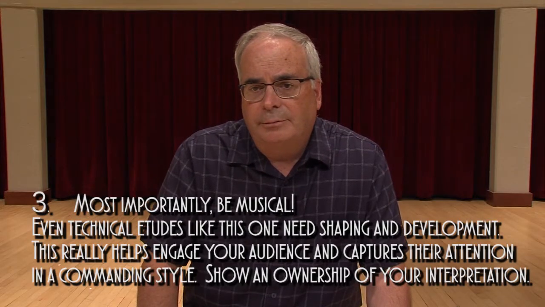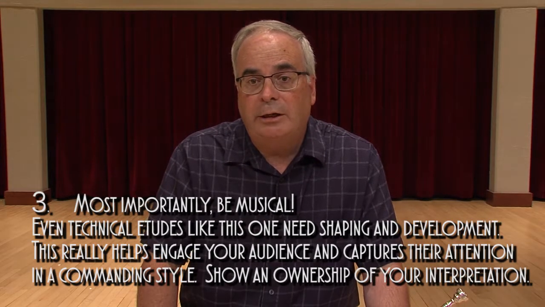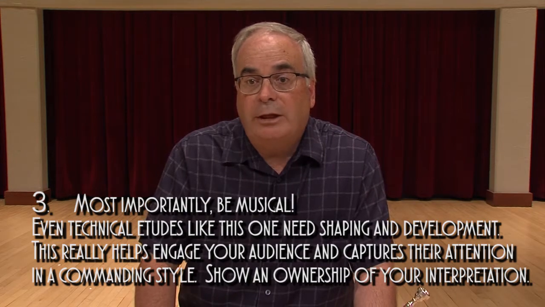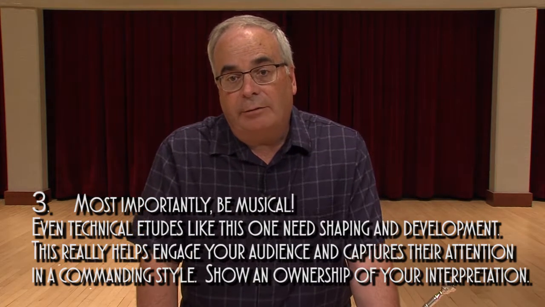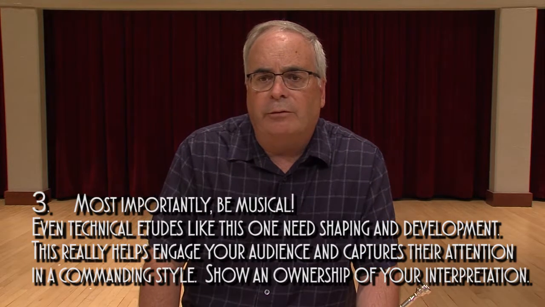Be musical. Even technical etudes like this one need shaping and development. This really helps engage your audience and captures their attention in a commanding style. Show an ownership of your interpretation.